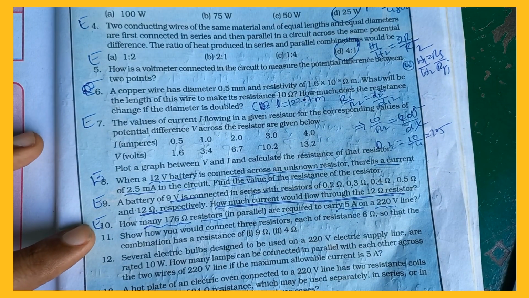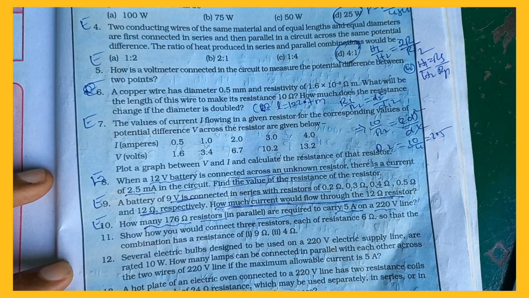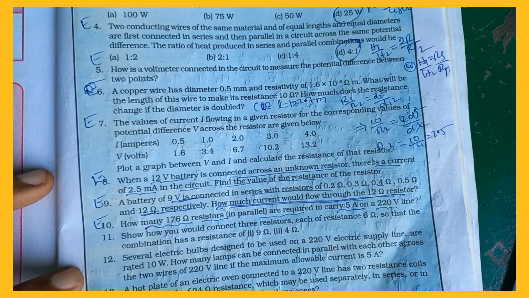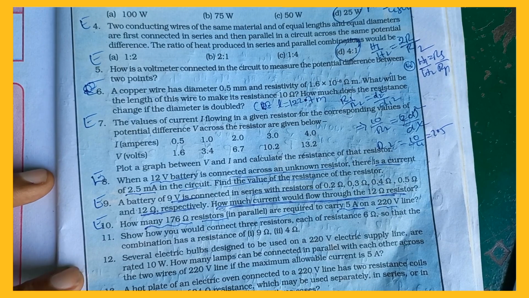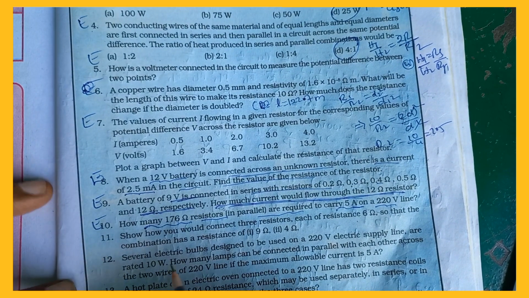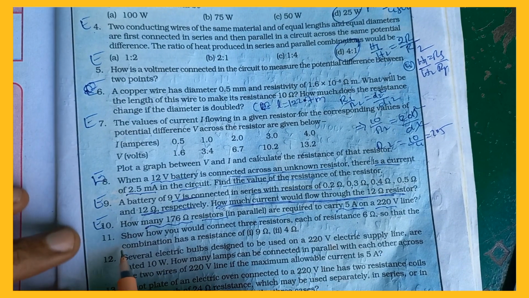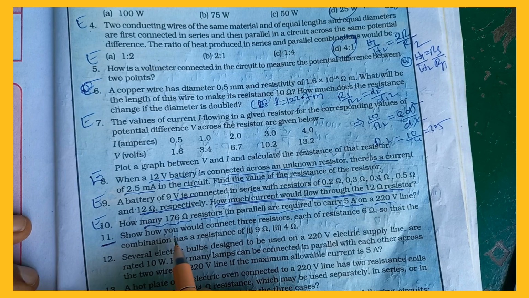In today's class we are going to explain clearly some numerical problems of NCERT CBSE 10th class physics electricity chapter, page number 193, question number 11 and question number 12. Question number 11 first we see. So this is question number 11.